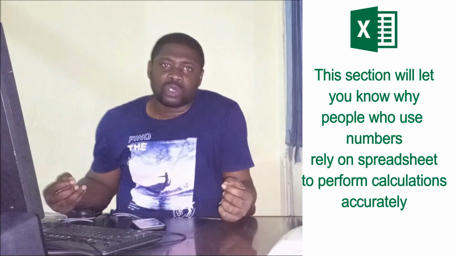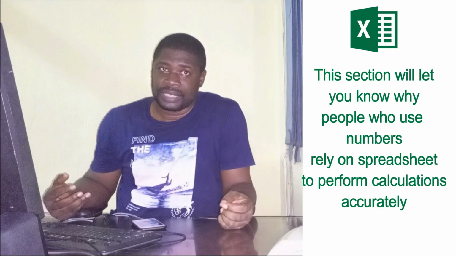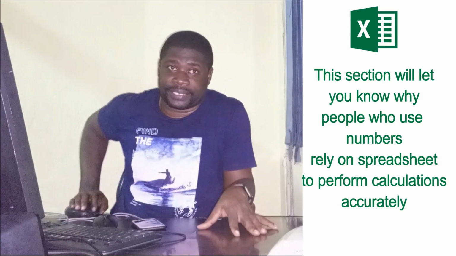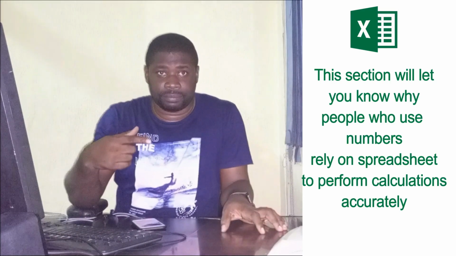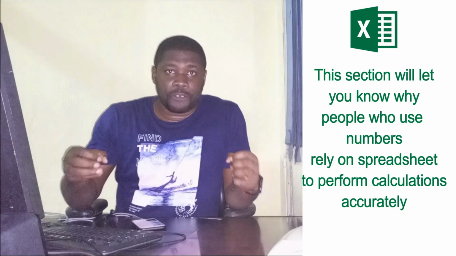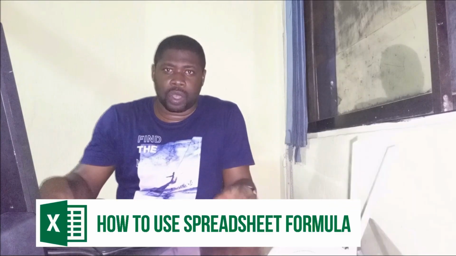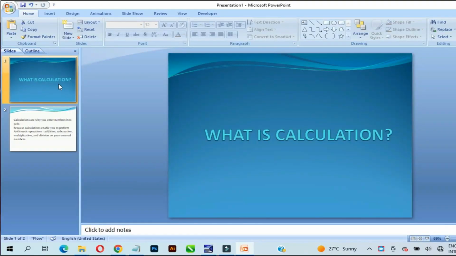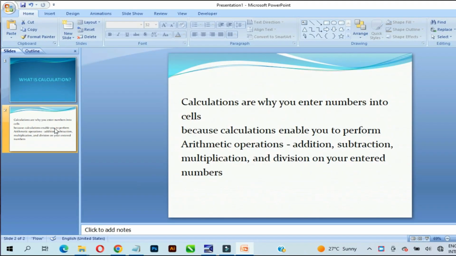You learned how to enter numbers, text, and cell references into worksheet cells in the previous session. Now, it's time to discover the fourth type of cell entry called a calculation. Calculations are why you enter numbers into cells, because calculations enable you to perform arithmetic operations.